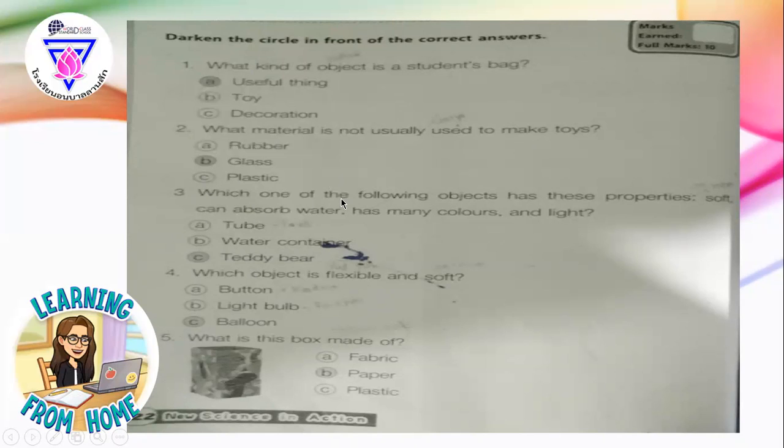Number three, which one of the following objects has these properties: soft, can absorb water, has many colors, and light? The answer is teddy bear. Number four, which object is flexible and soft? The answer is balloon. And number five, what is this box made of? The answer is paper.